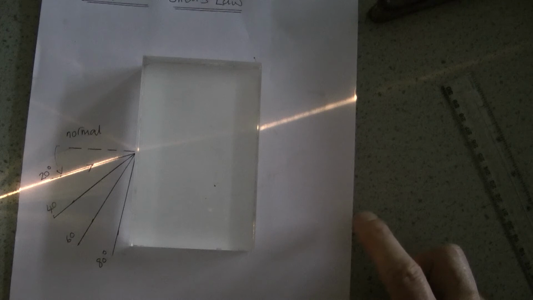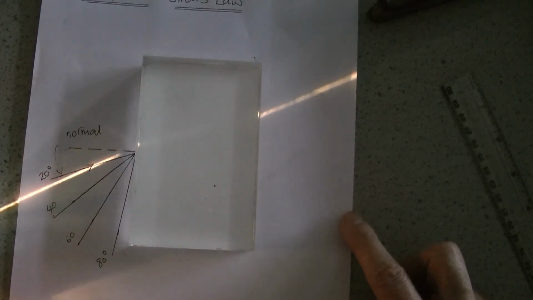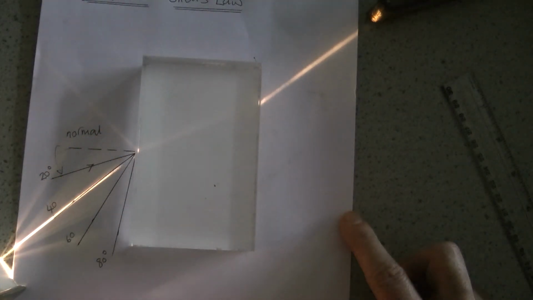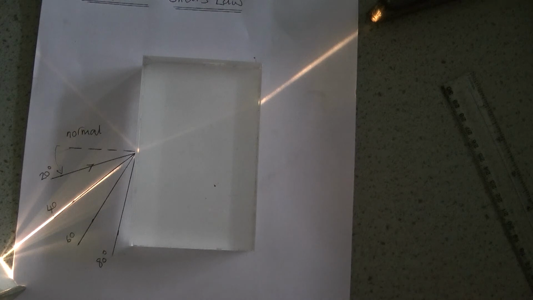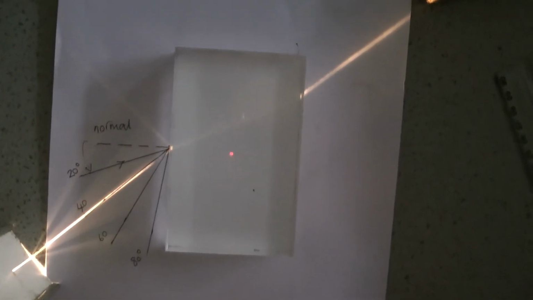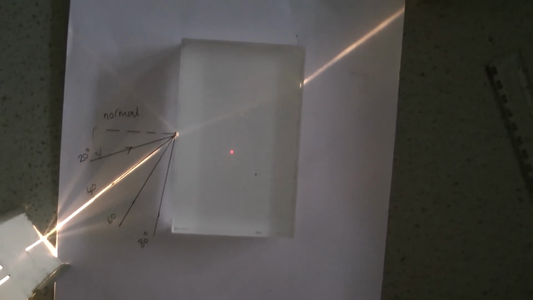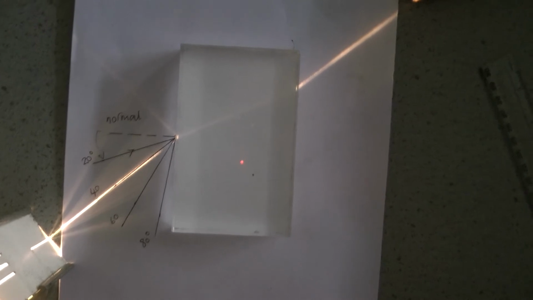But when the light goes into the glass, it bends towards the normal, and when it exits the glass again, it bends away from the normal. You might not be able to see it too well at my 20-degree angle. You might see it better when I put the light in at 40 degrees. At 40 degrees, if I get right overhead, you should see that the path of the light is bent towards the normal in the glass and bends away from the normal when it exits the glass again.